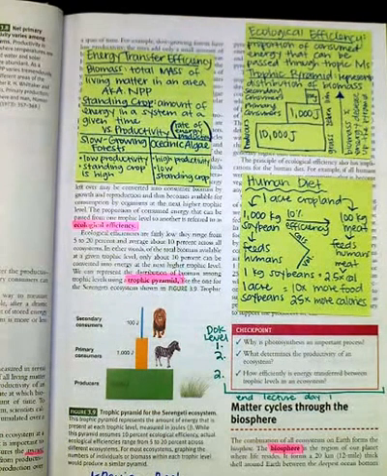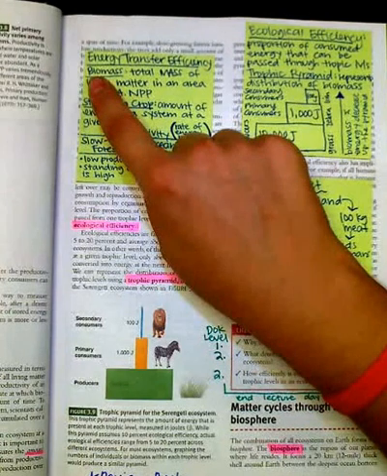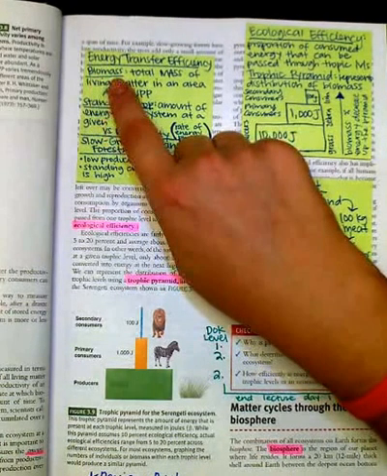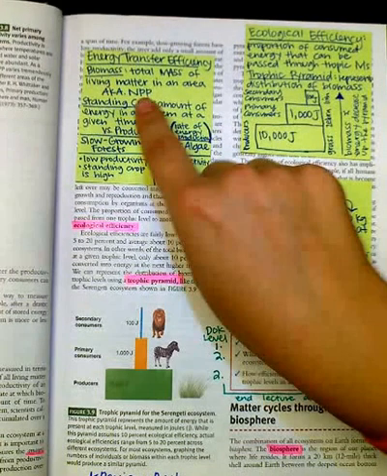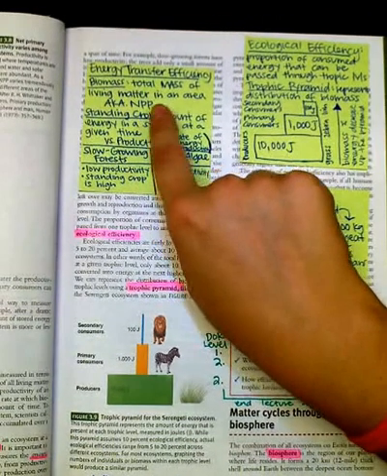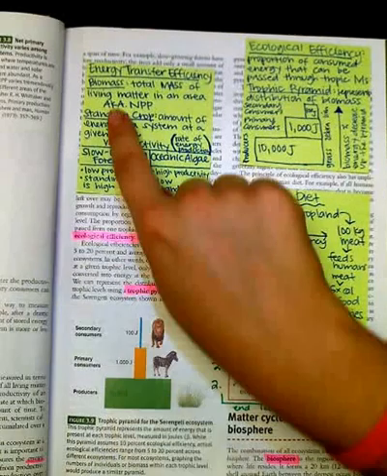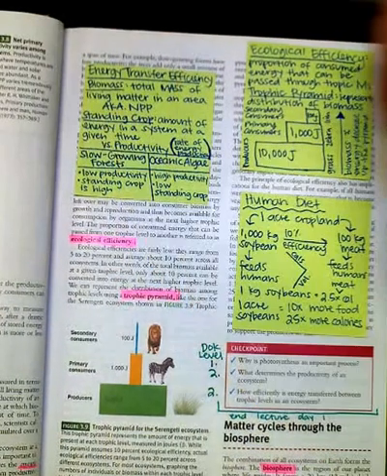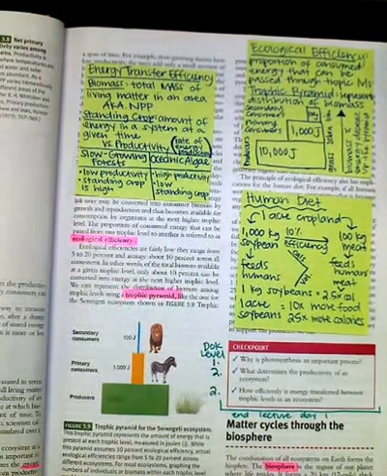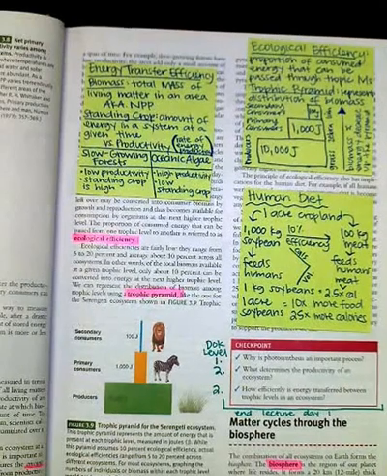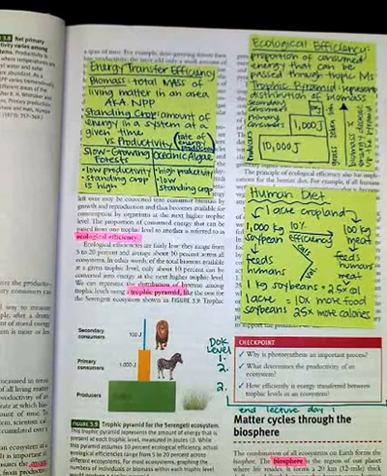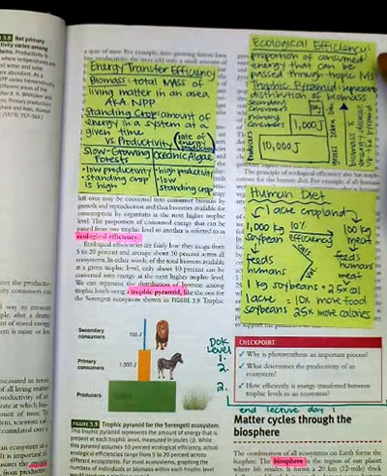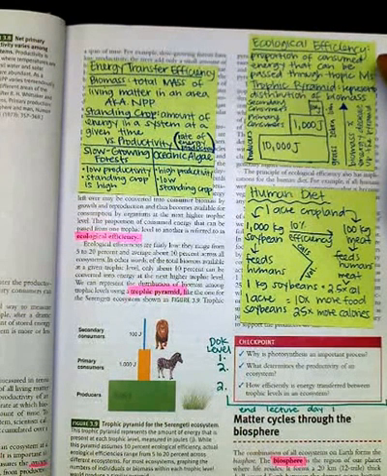Okay, so biomass, bio should be familiar, it means life. Mass is mass, okay? The total mass of living matter in an area. Sometimes you also can think of that as NPP. Now the standing crop is not always the same as the biomass. The standing crop is going to be the amount of energy in a system at a given time. So over time it can change.